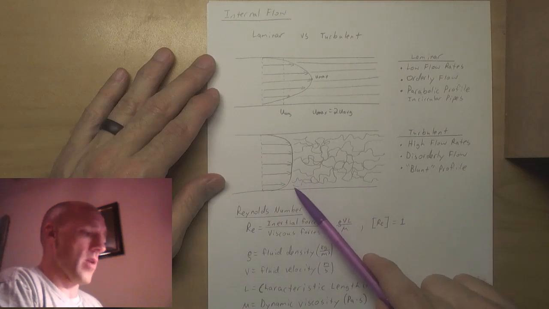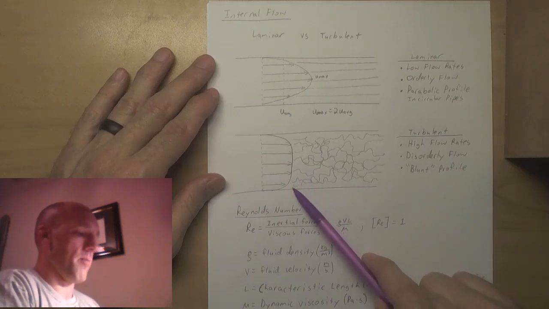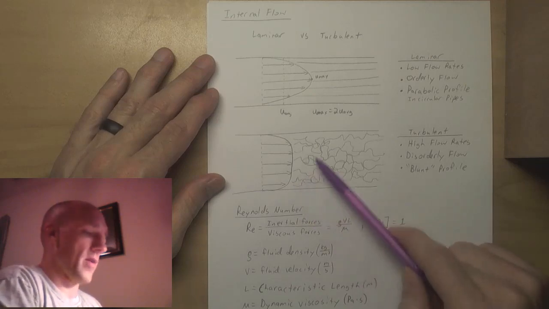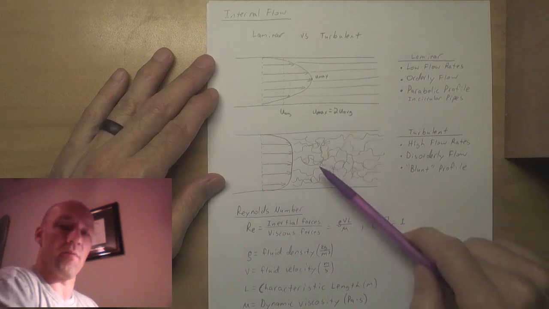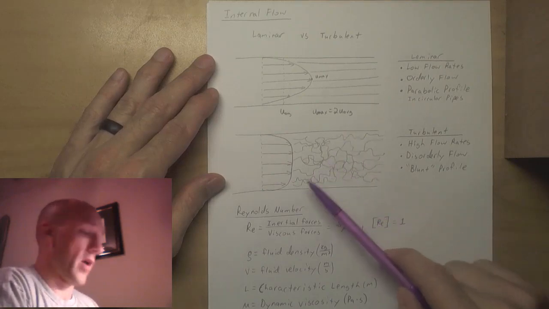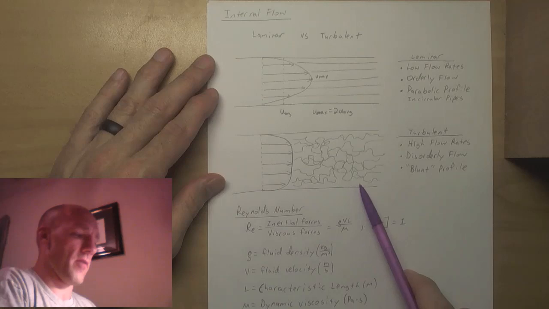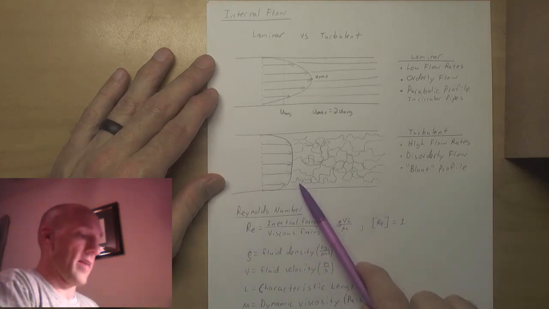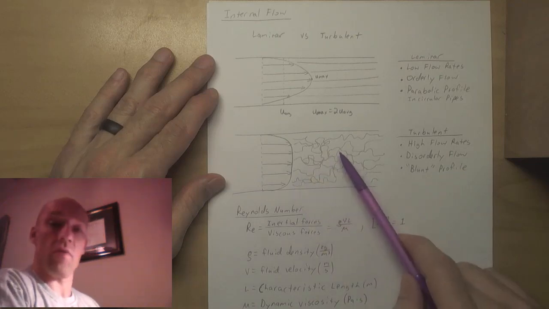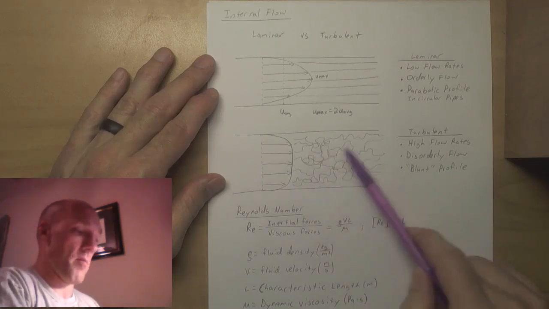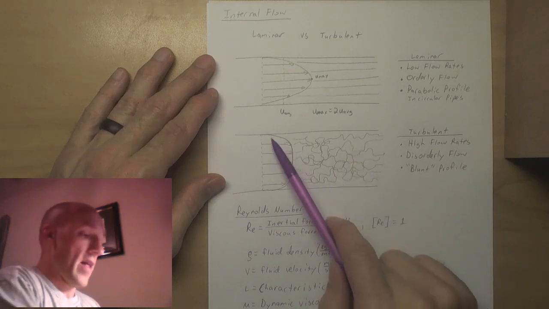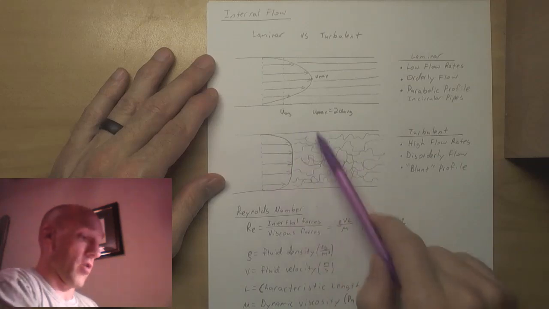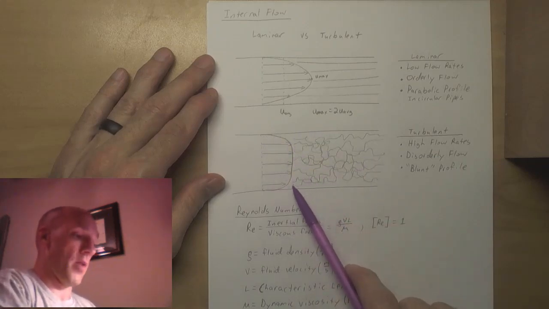As a consequence, momentum is transferred across the cross section quite well. A fluid particle here has a certain amount of linear momentum in the x direction, and as a consequence of all this oscillation and movement and mixing with the rest of the flow, all the momentum tends to equalize across the duct, and you wind up getting a very blunt profile.